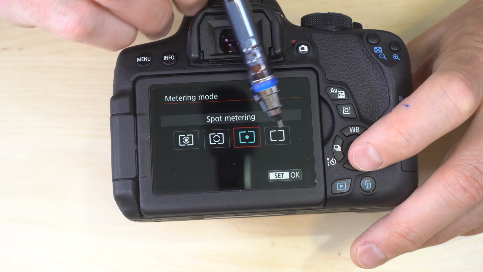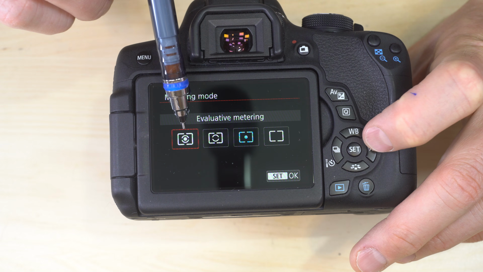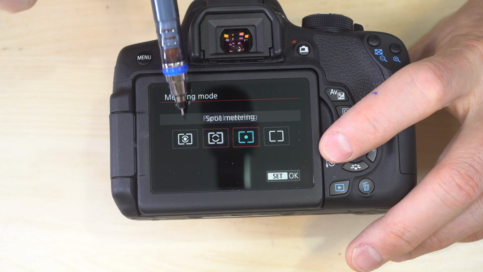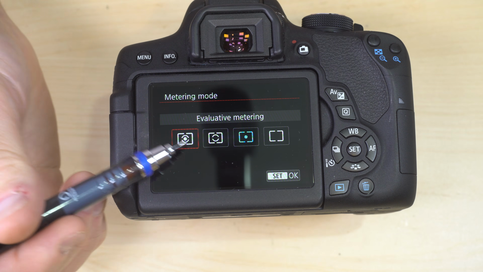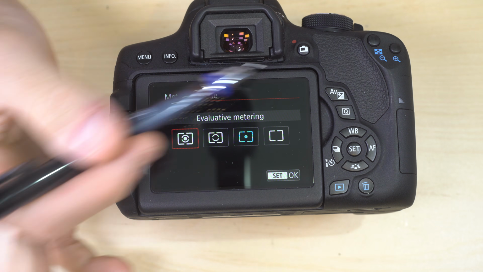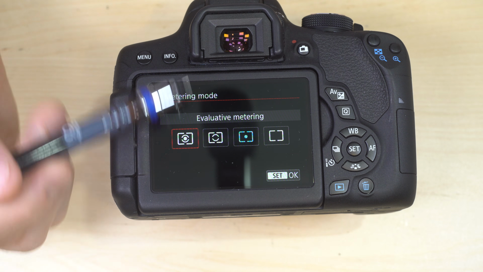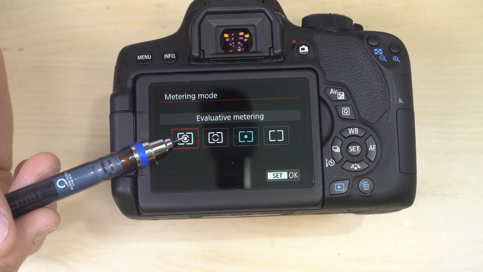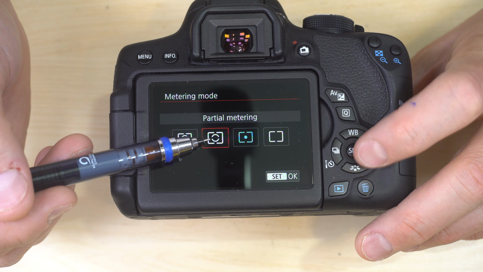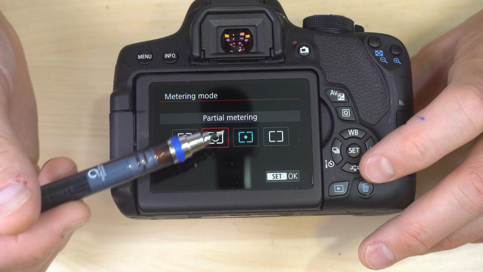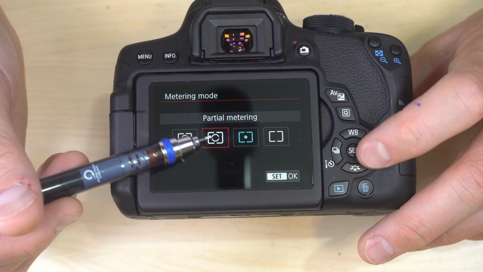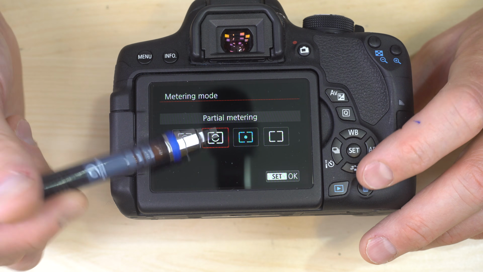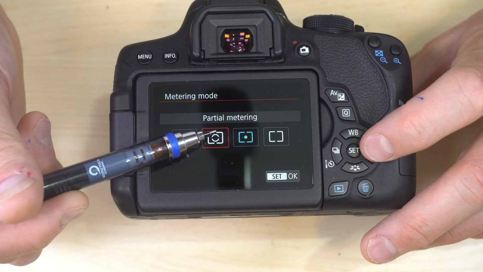Metering modes. Here are your 4 metering modes. They are evaluative, partial, spot, and center weighted. Let's talk about what each of these do. Evaluative looks at the entire scene and asks what's going on in the scene and what's the best shutter and aperture value to take the best picture. Partial is the very center of the scene, usually about 9.5% with Canon. That center part of the scene will be responsible for 100% of the exposure information.